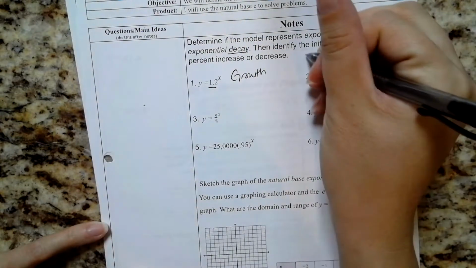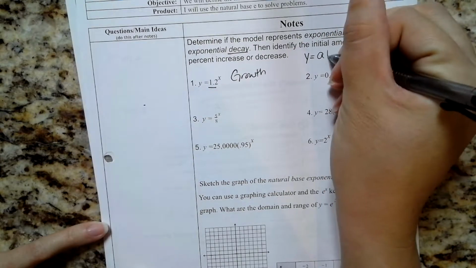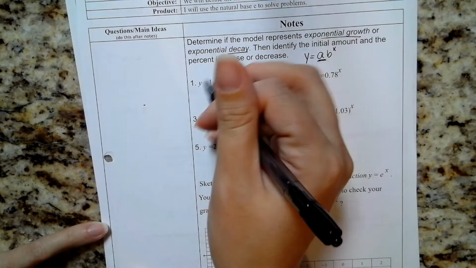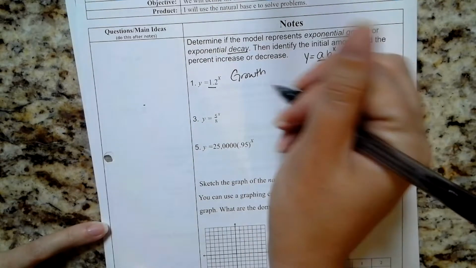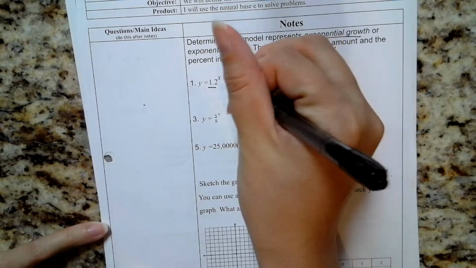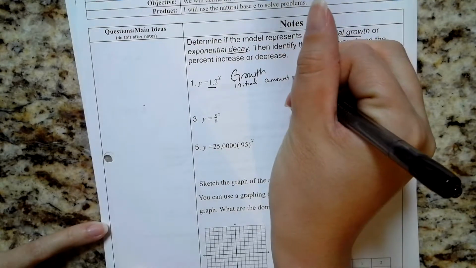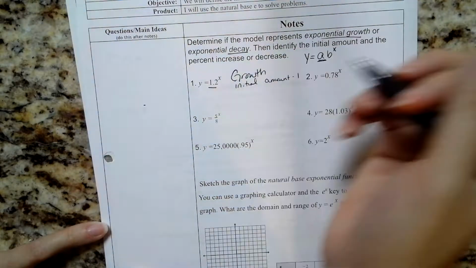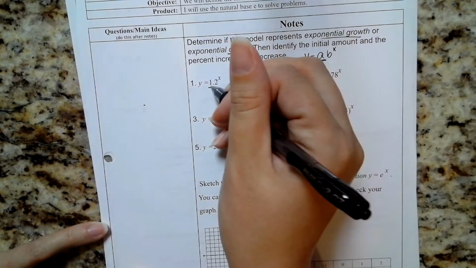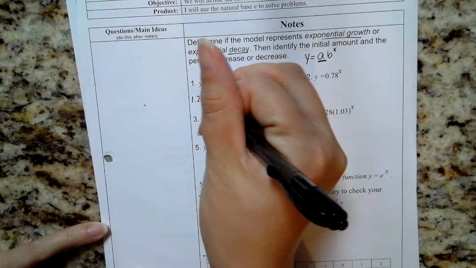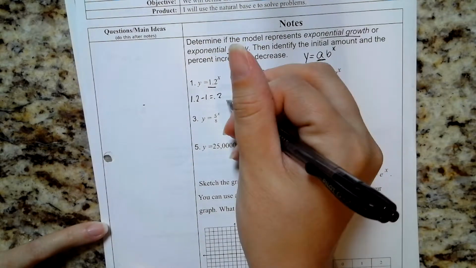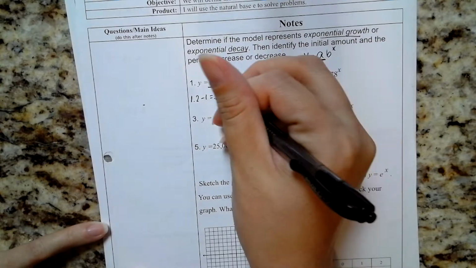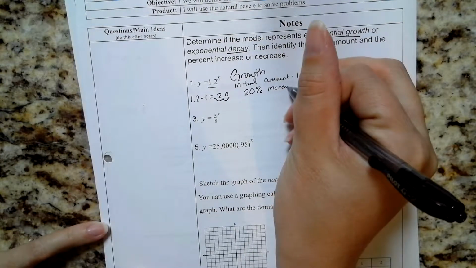This is 1.2, that's greater than 1, so this is going to be growth. The initial amount, remember, it can be written in the form y is equal to a times some base to the x power. Our initial amount is a. If there's nothing out there that's multiplying by it, then our initial amount is 1. And our percent increase or decrease. So 1 is 100% for your base. So 1.2 minus 1, that'd be 0.2, changing from a decimal to a percent, move our decimal place 2 places to the right. That's a 20%, and it is increased because that's above 100.